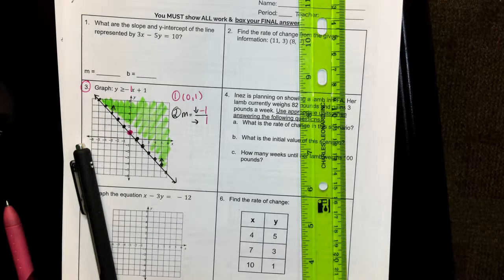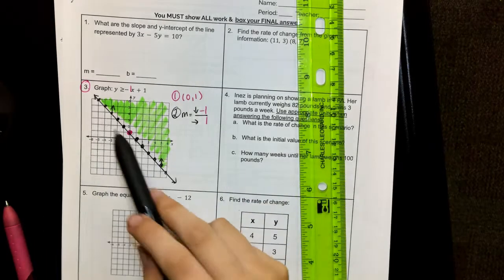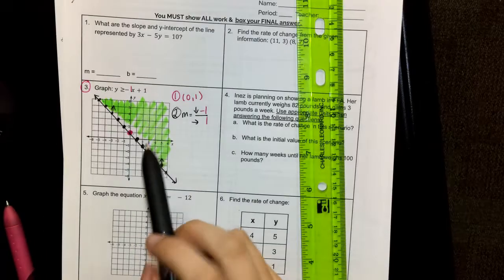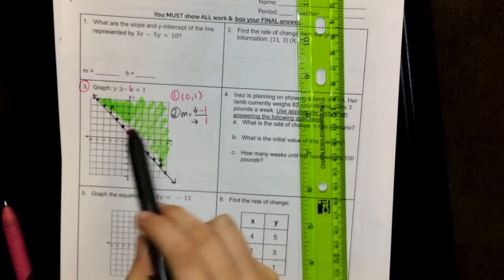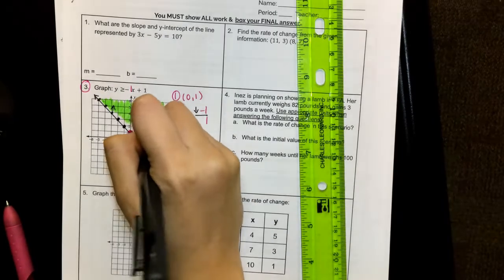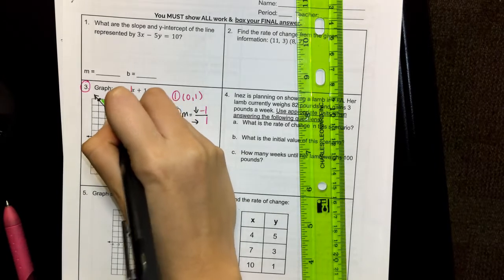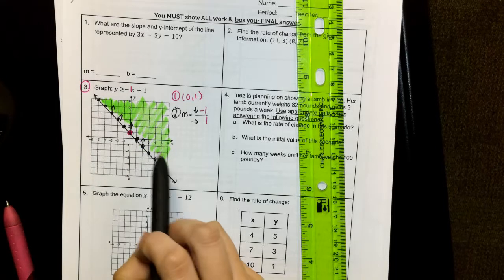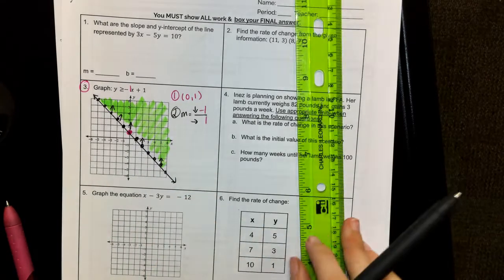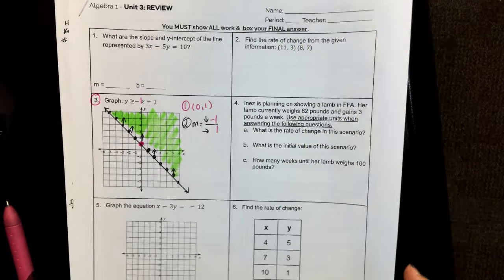Now be careful, when we say shade above, we mean shade above the line connected by our points. So not just above the x-axis, all this section above this line. You do not have to draw these arrows on your test, but it may be helpful for you to determine what side is above. Now going on to number 11.